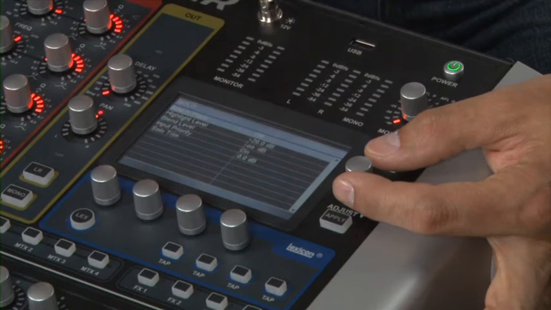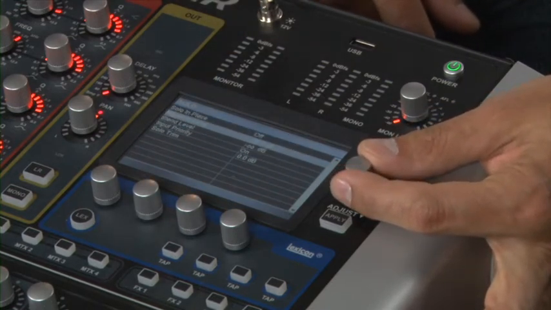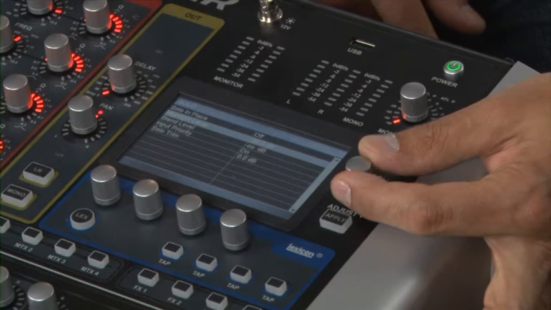Solo adjusts the operation of the solo mode, including functions like solo highlight, which is an almost unique feature on Soundcraft consoles.